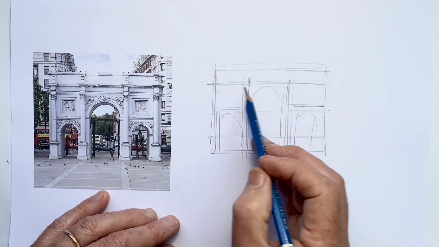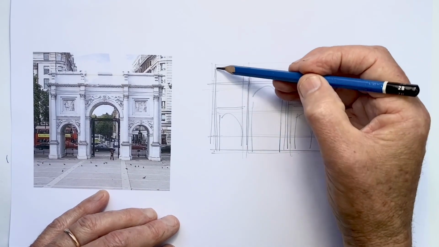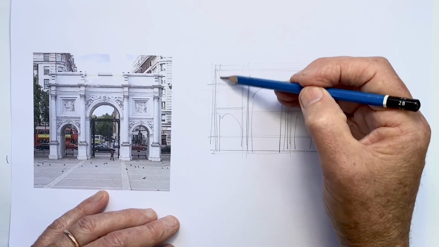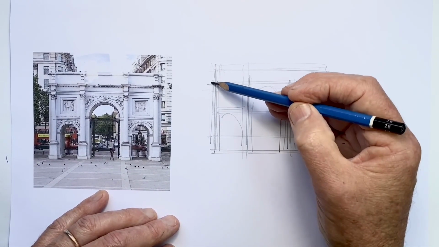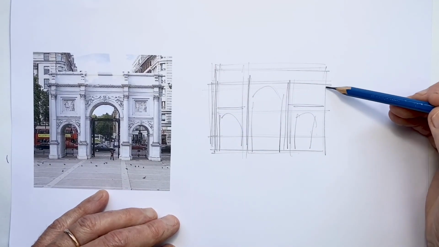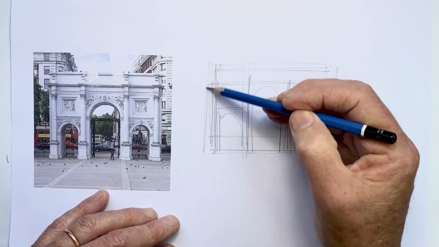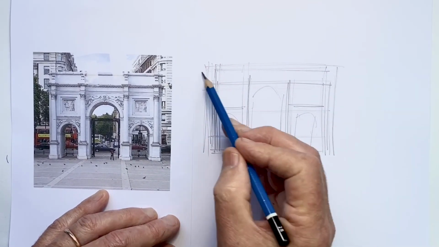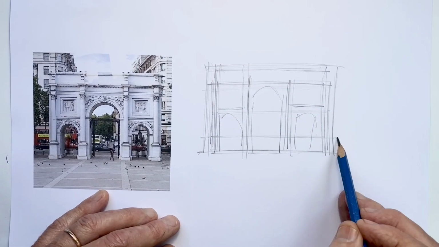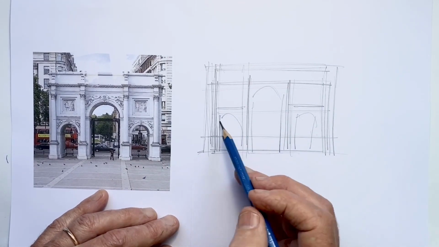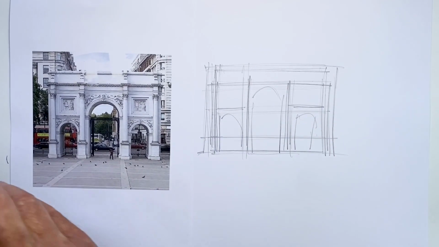Might be thinking of that line here. We've got a column here, but you know, when we put the columns in, it does change the proportions a bit. So we might have to push it out further. Yes, that's looking better. Get a line here for along here. So that's looking a bit better.